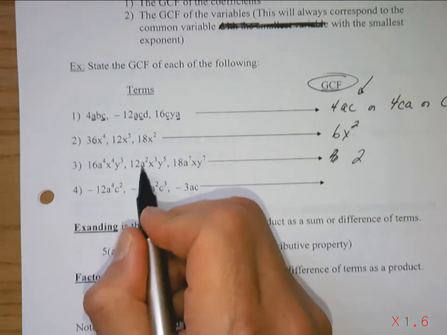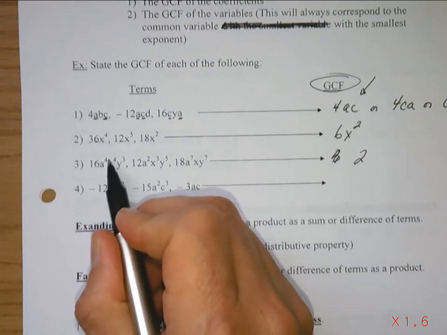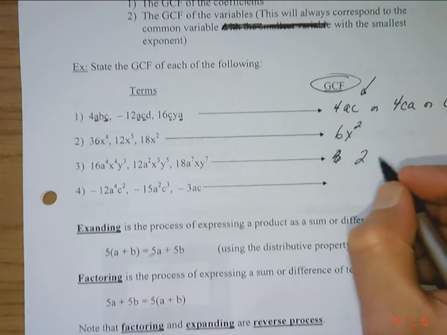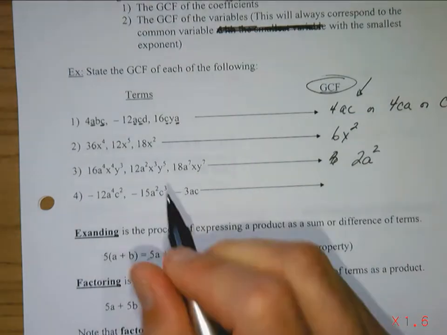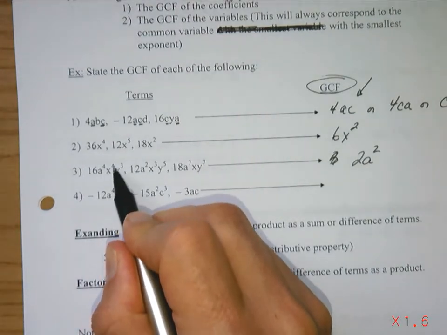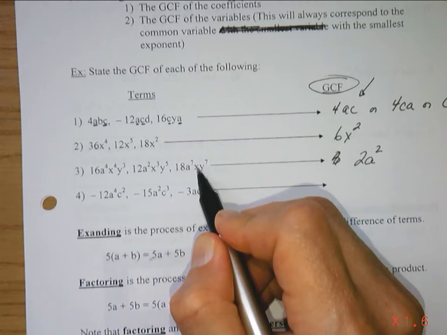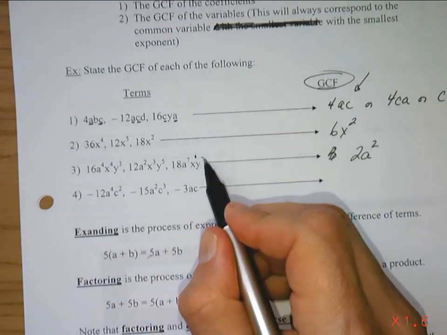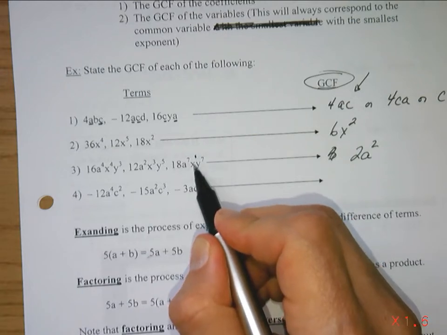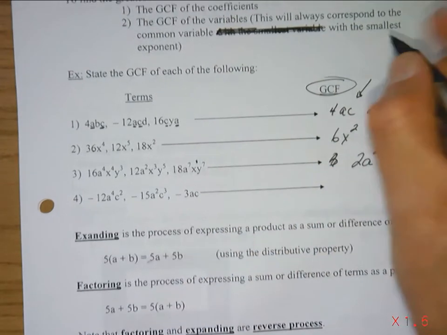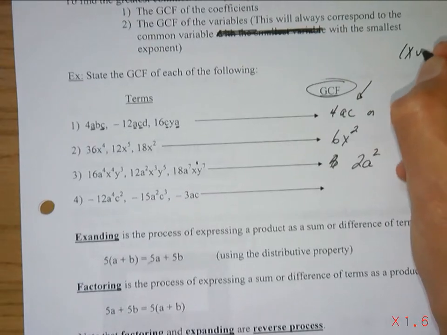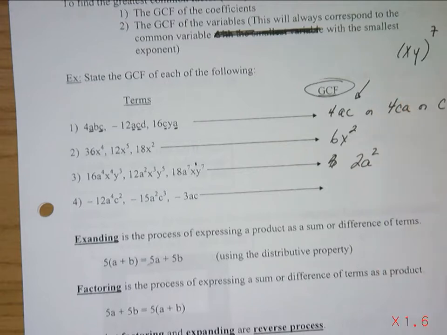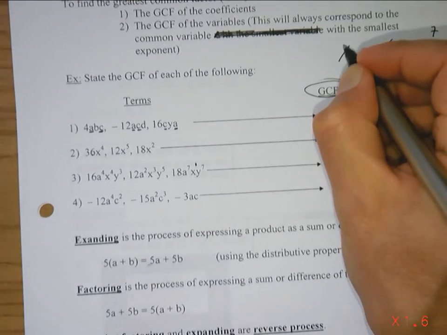Look at the A's. They all have A's. This has 4 A's, this has 2 A's, this has 7 A's all multiplied together. So I can take out a maximum of 2. X's: this has 4 X's, this has 3 X's, this has 1 X. When there's no exponent, there's an invisible 1. That exponent goes with the Y, it doesn't go with the X. If I wanted it to go with both of them, I would have had to write it like this. That would mean that the 7 goes with the X and the Y, but we didn't. We wrote it like this.